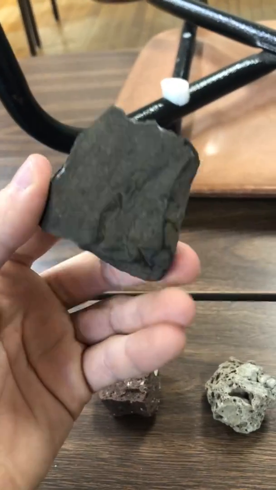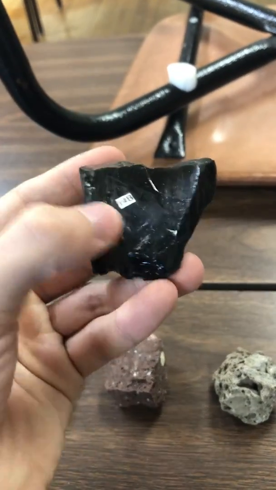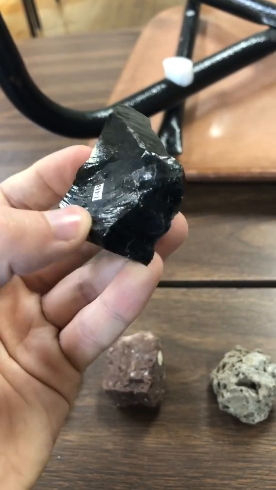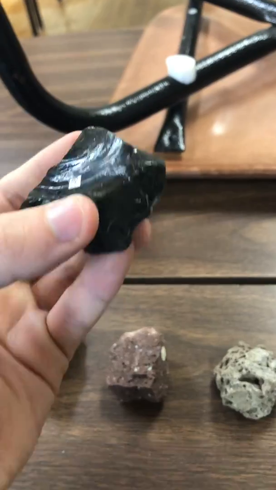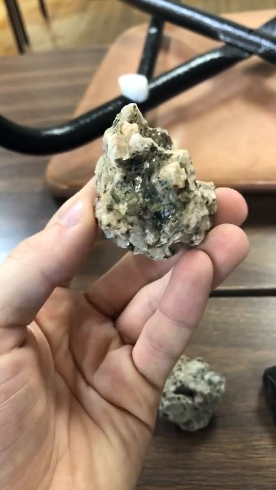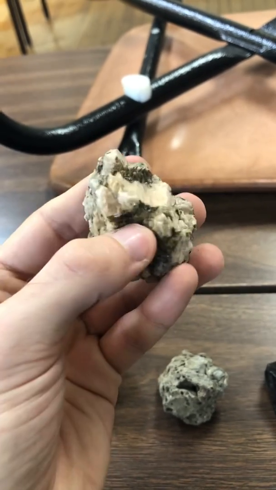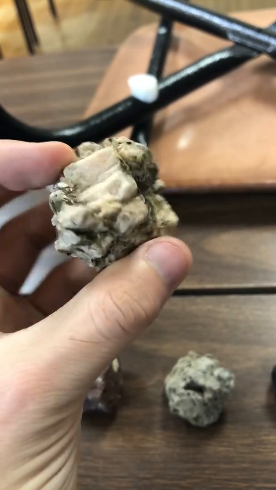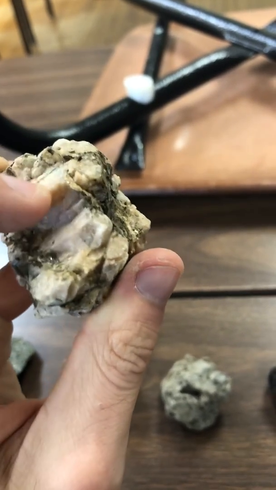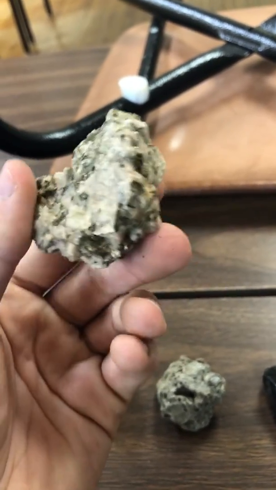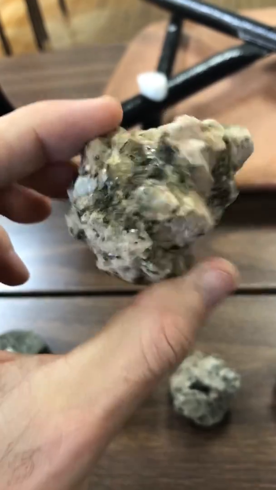Next one. Don't worry about that side. But again, this one feels super smooth. It looks glassy. What are we thinking? And then last one. Kind of a cool looking rock. But again, can you see the different crystals in here? Can you identify the different minerals? I see some feldspar. I see some mica. If I can see those different crystals, what type of igneous rock must it be?